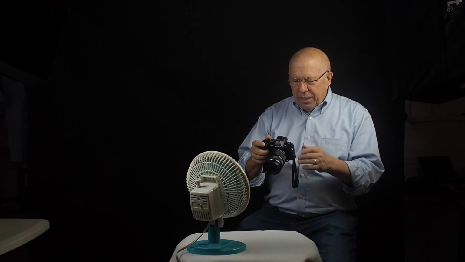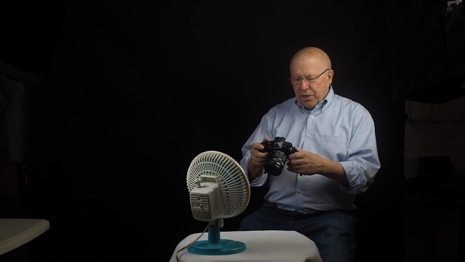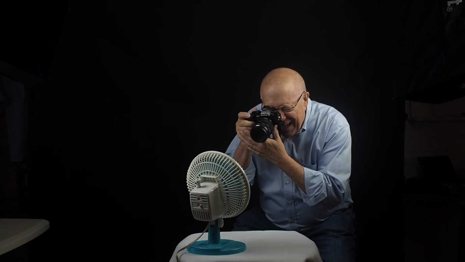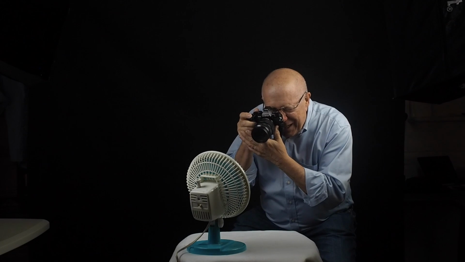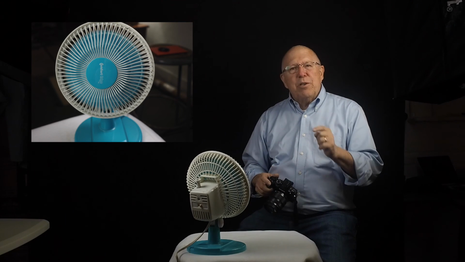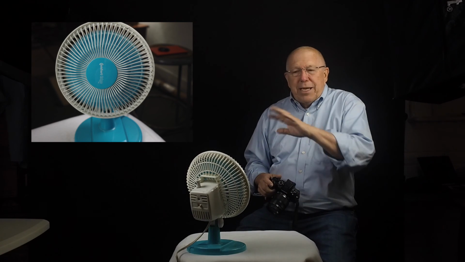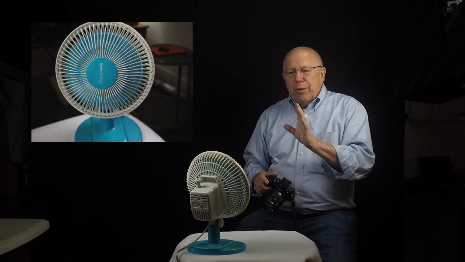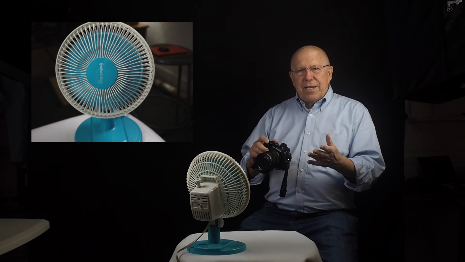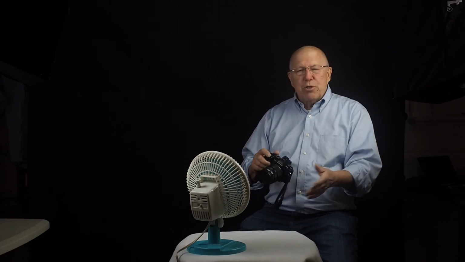But even at that relatively fast shutter speed, if you will, and an aperture of 2.8, although what we're looking at here is shutter speed, I'm going to take a shot of the fan spinning at high speed, and when you look at the resulting image, you can't see the blades. There are three blades on this fan, but you can't see them because the shutter speed was too slow to freeze them.